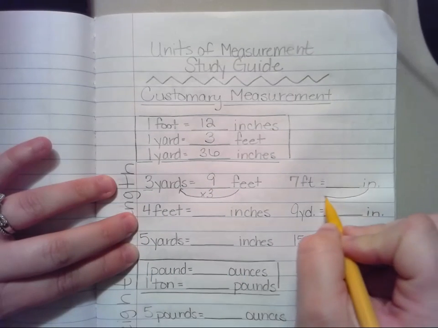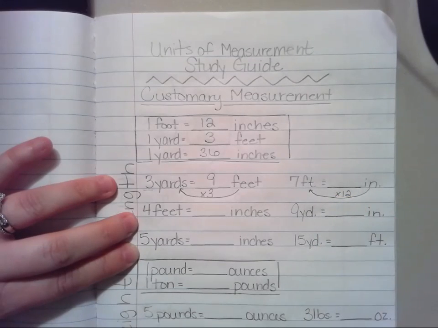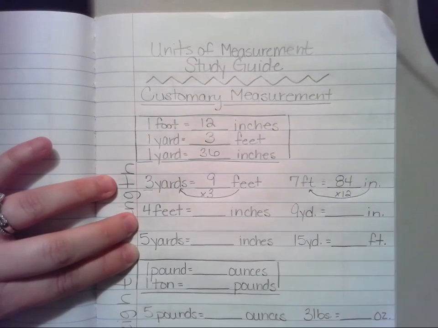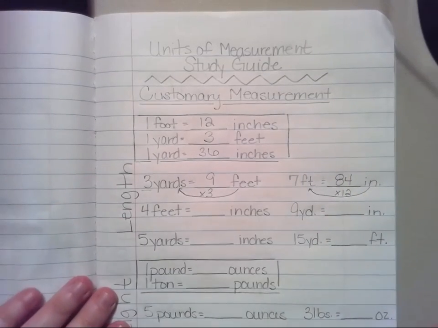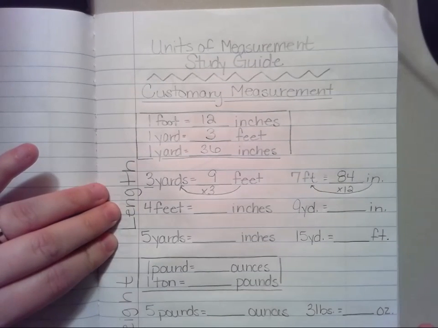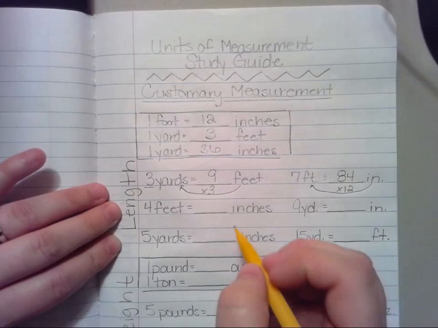How many inches in 1 foot? There are 12. 7 times 12 is 84. If you're getting any of these answers wrong, you need to make sure you're correcting them and making sure that you have these little notes down here, if you don't already, so when you study tonight, you'll know what you need to be studying and why it is that way.